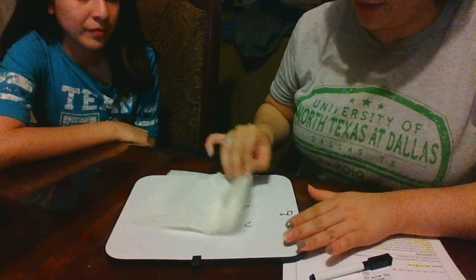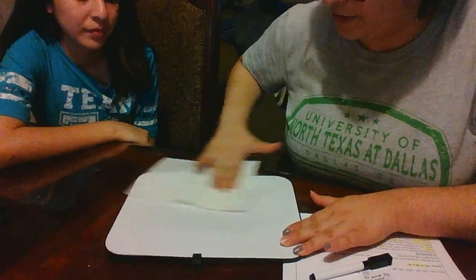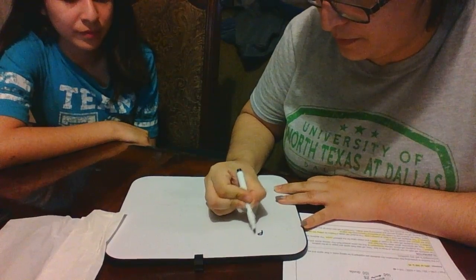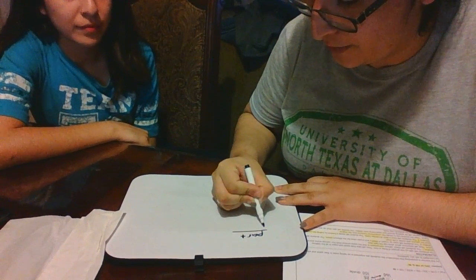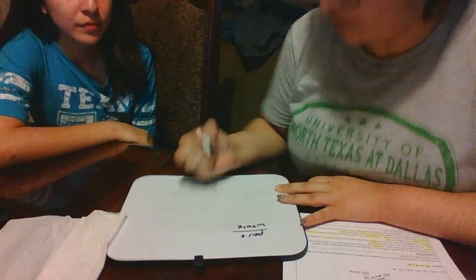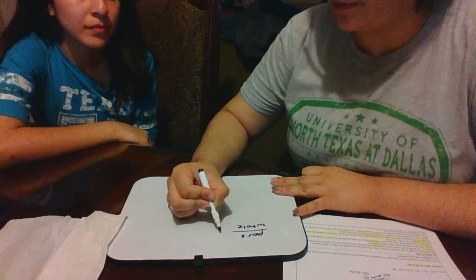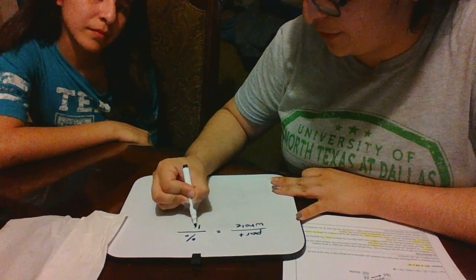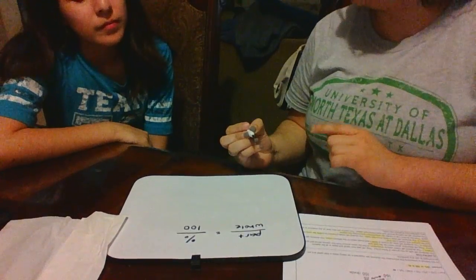And we can also use this with percentage. Okay? So the most important thing to know is that it's always part out of a whole. Okay, because those are fractions. And if we want to find a percentage, the percentage is over 100, because percentages are always out of 100.